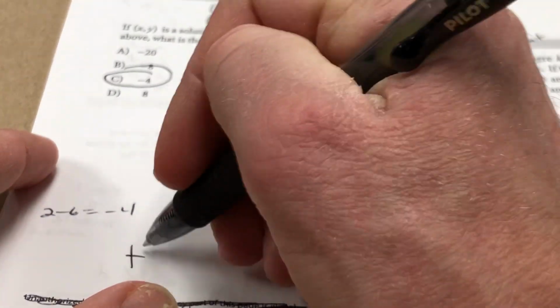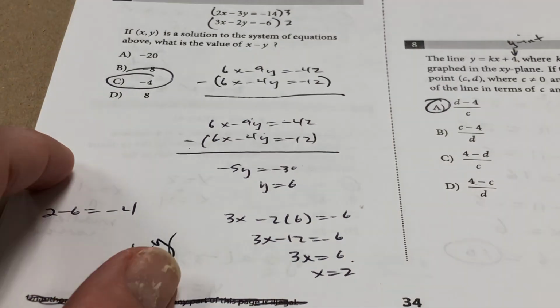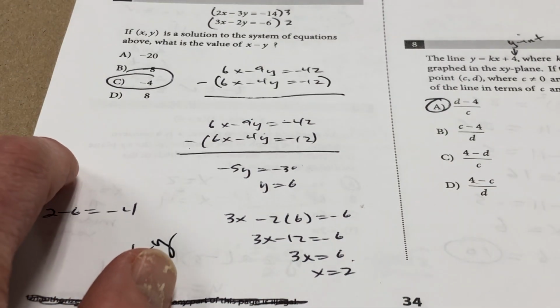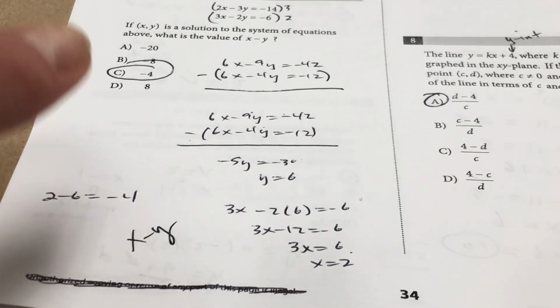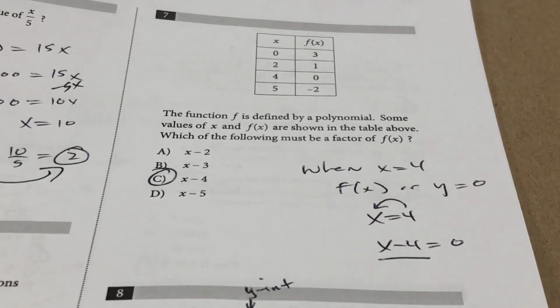It wants to know what is x minus y. 2 minus 6 is a -4. Something you would have done in my class, solve the system and just subtract the answers. 2 minus 6 is a -4. All right? College algebra, those first 6 questions we can handle, okay?